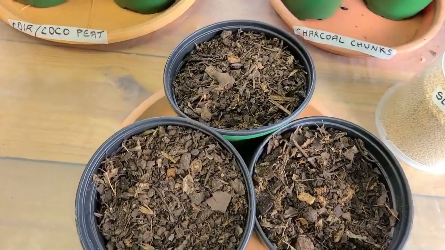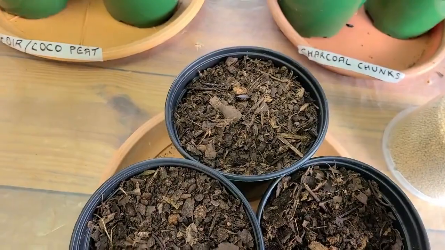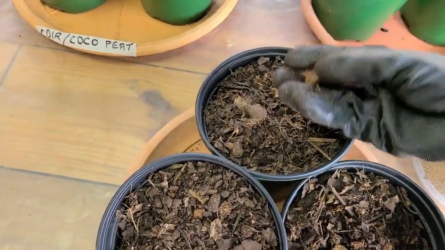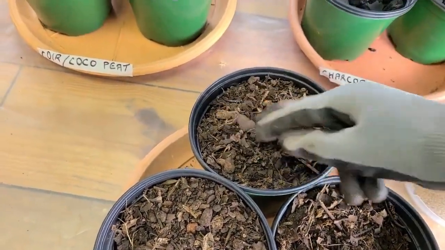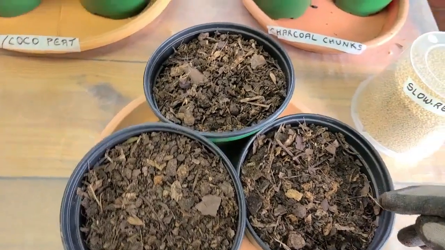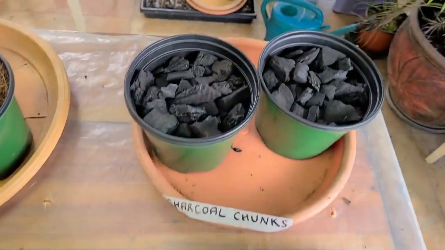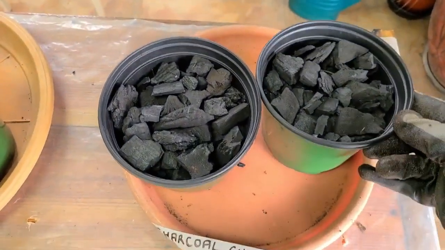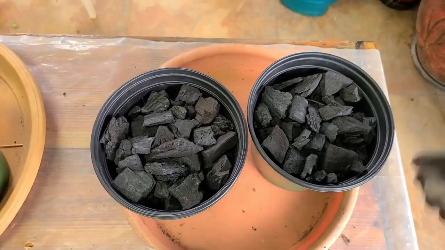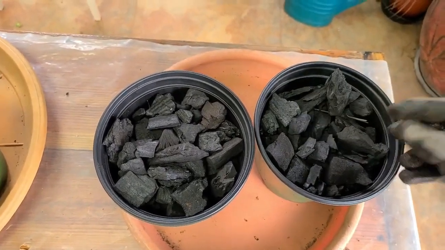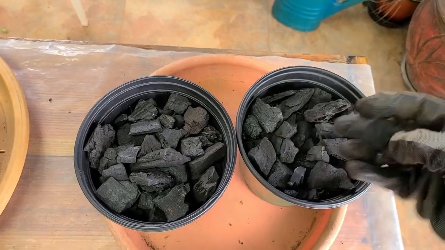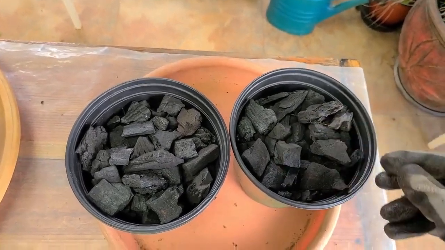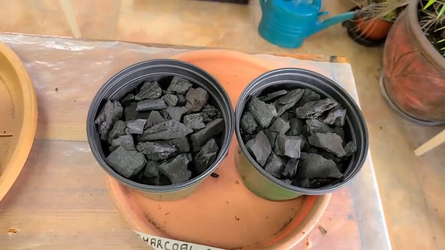So all in all, compost is one of the most important ingredients in our potting media. Charcoal is also a sterile ingredient in a potting mix. It is lightweight and it is added in many cases to improve the air quality in the rooting zone.